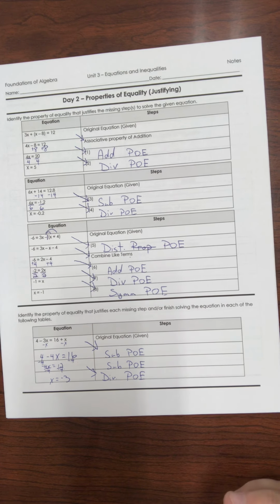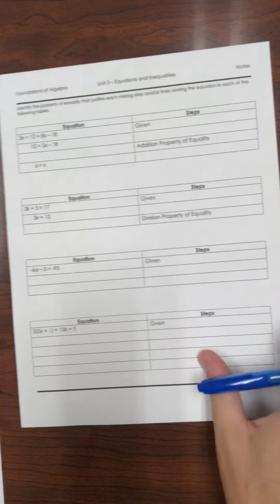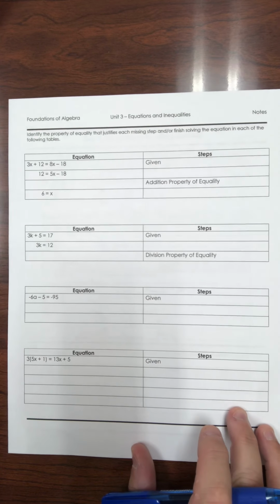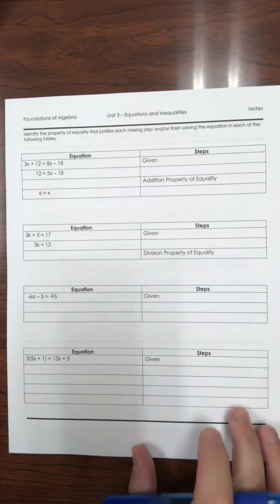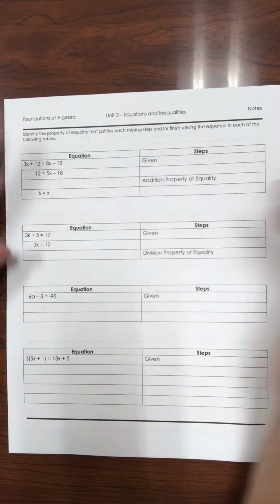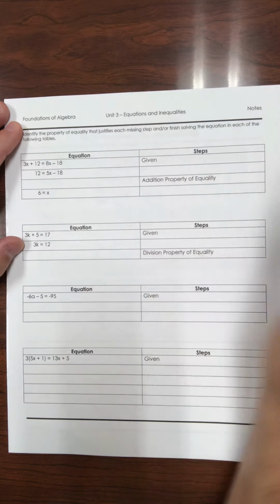So after you do a few of these, you're going to see they're not hard at all. Like I said, you already know how to do them. Trying to figure out what it's called might be a little more difficult, but remember, you can always use your notes, okay? So this one is kind of halfway done for us, okay? But again, just go through the steps of how you would solve this.